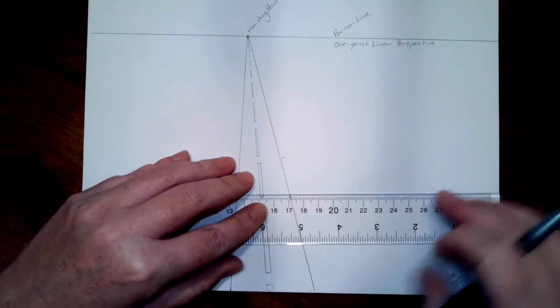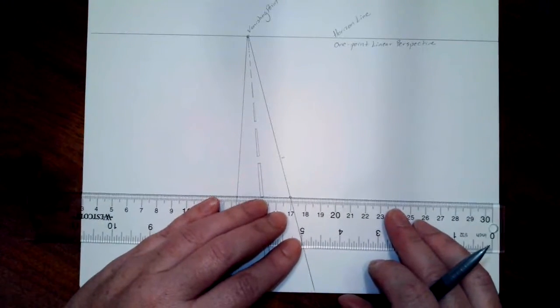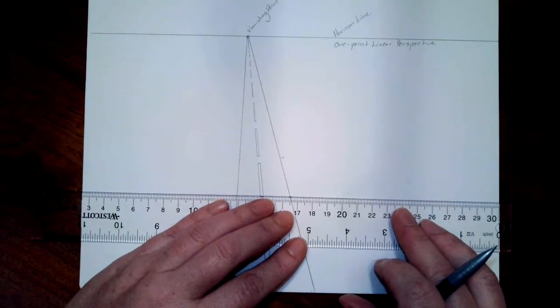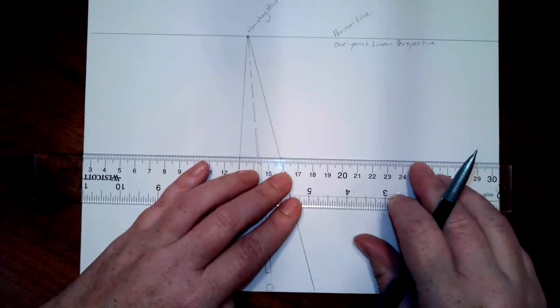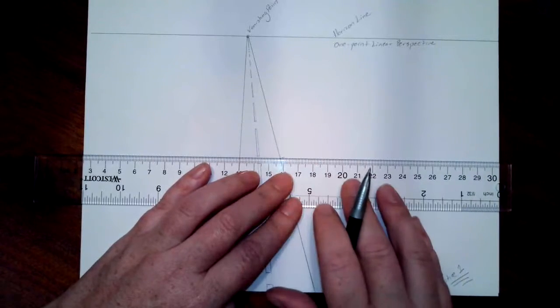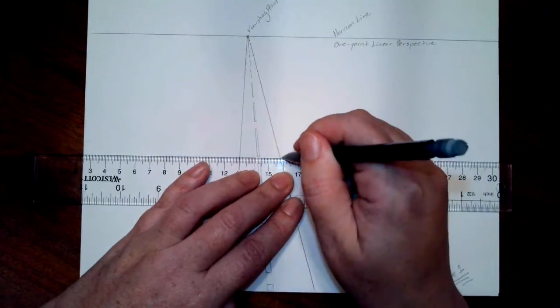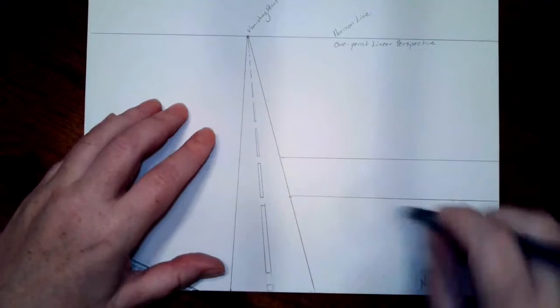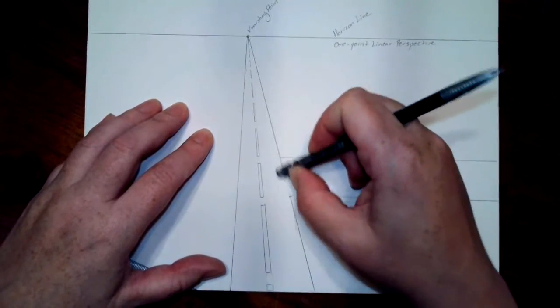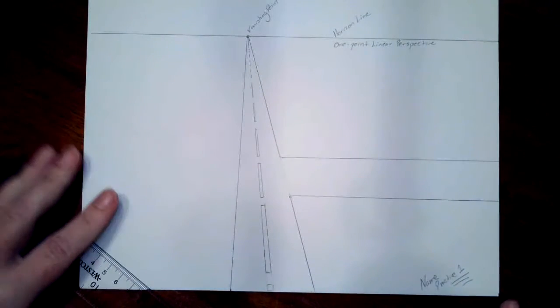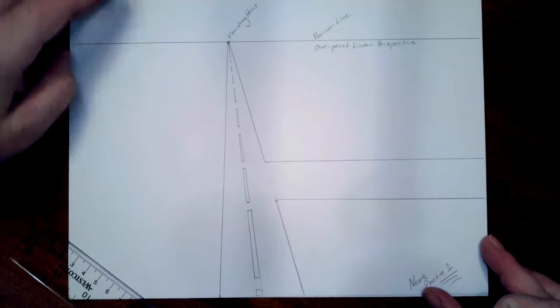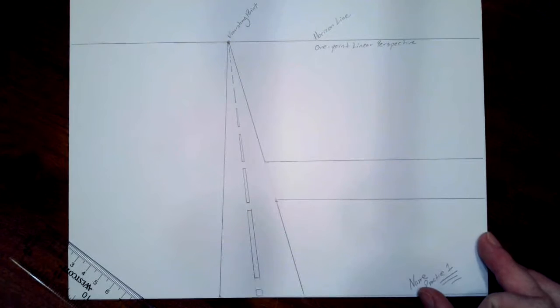The trick here is to make sure you have a horizontal line. So again, line your ruler up. Draw the horizontal line. Line the ruler up. And draw your horizontal line. Okay? I don't need this anymore. Alright, so I now have my road with a side road right here.